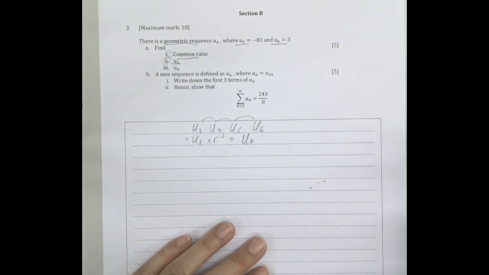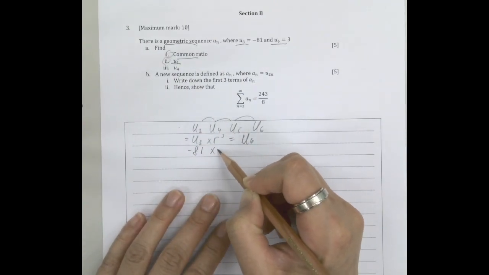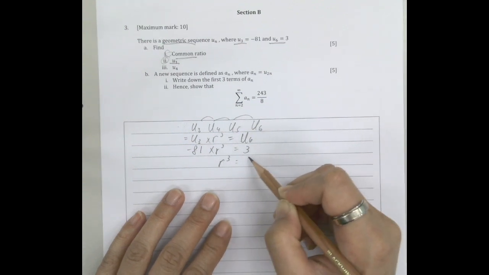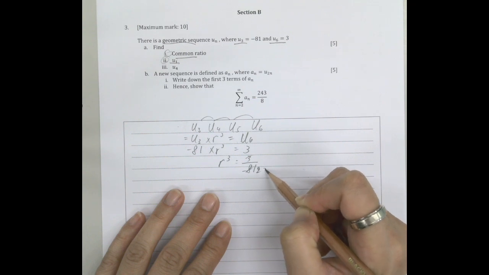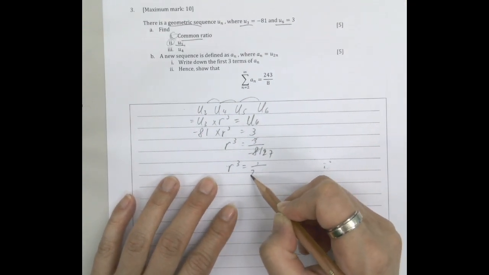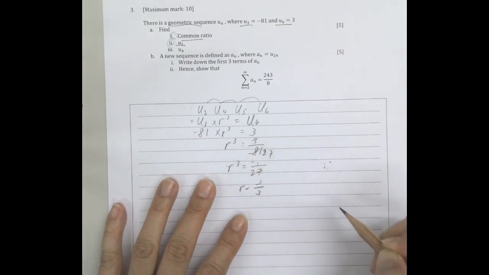So with that, we will have -81 times R cubed gives us 3. Rearranging it, 3 over -81, cancel that. So we will have R cubed equals 1 over 27, so R should be -1 over 3.